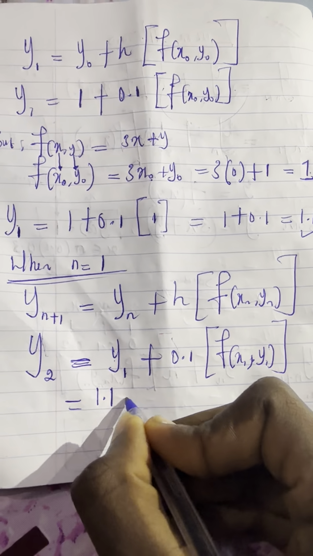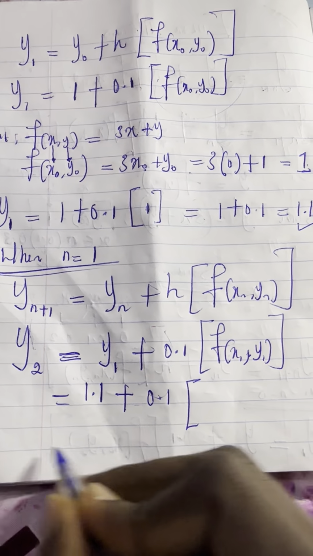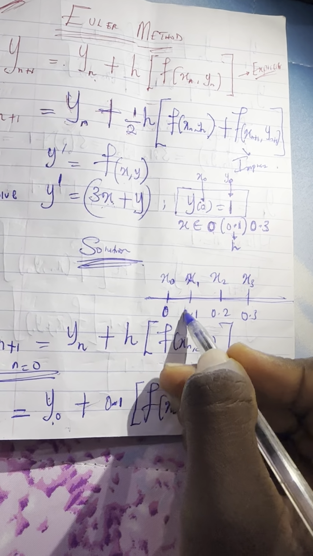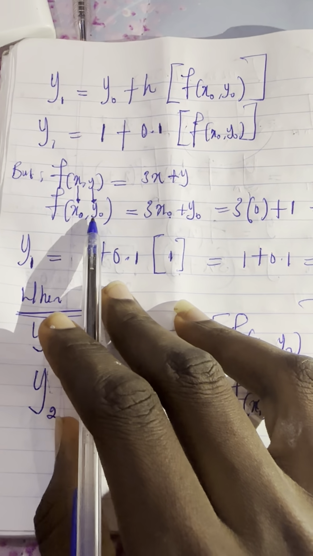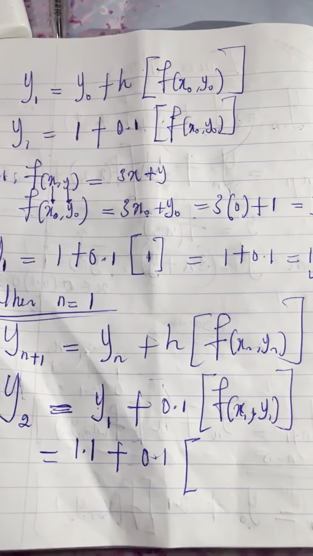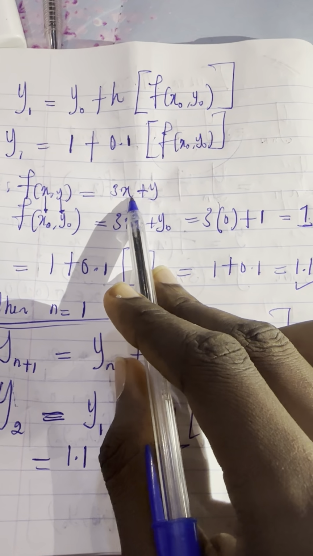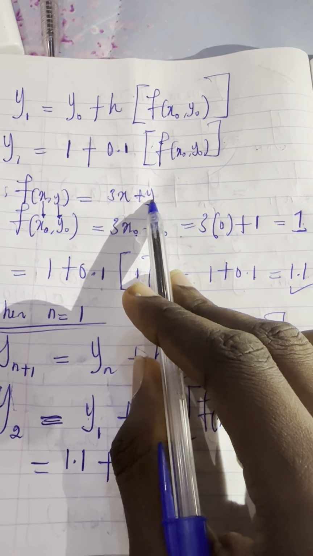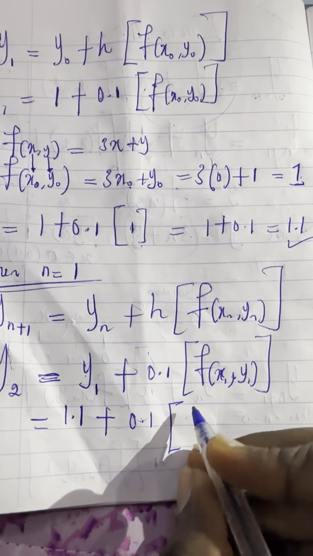My y1 that I got previously was 1.1, plus 0.1 times f of x1, y1. What's your x1? That's why I say you should have drafted this out so that you don't get confused. My x1 is 0.1.